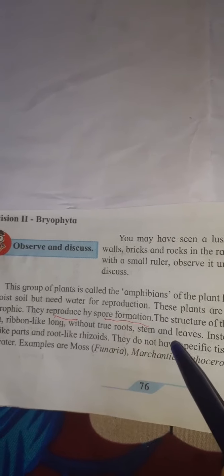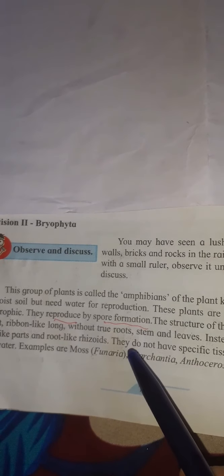If we see the plant body, it is ribbon like, long, flat. It does not have true root, stem or leaves. Means we will not see any structure which will look like a stem, a leaf or root. So it is called without true.